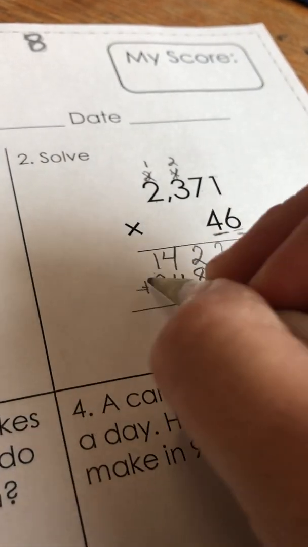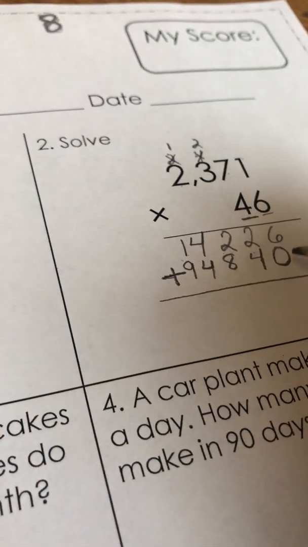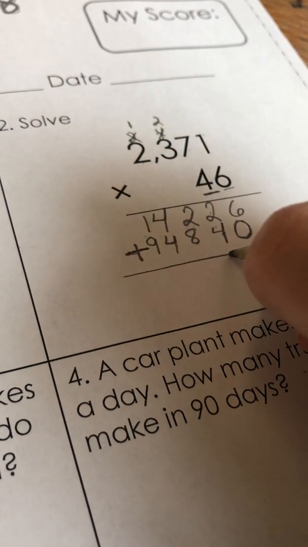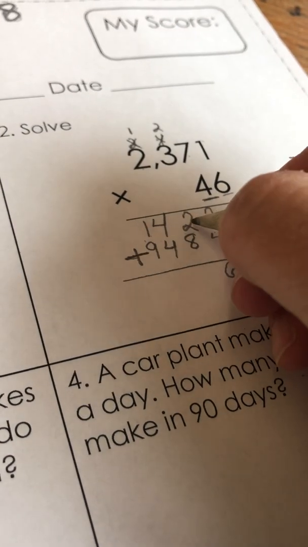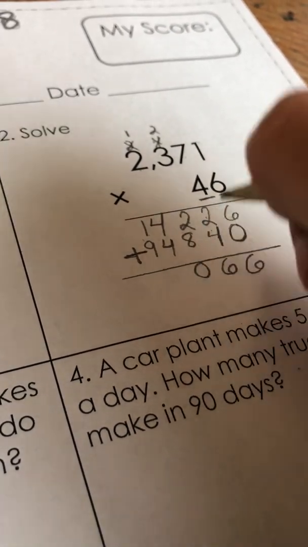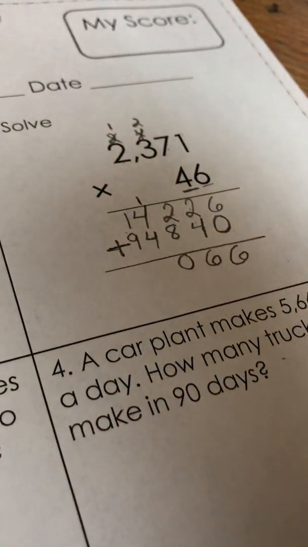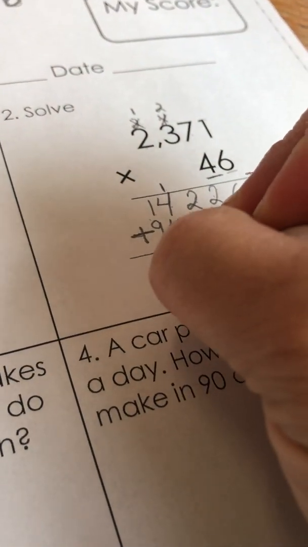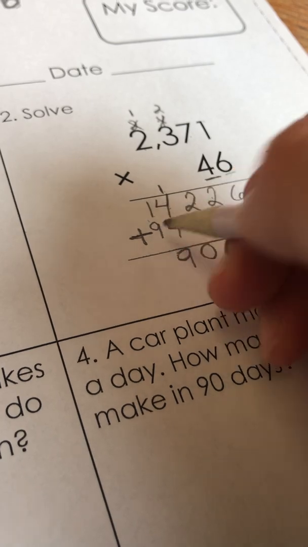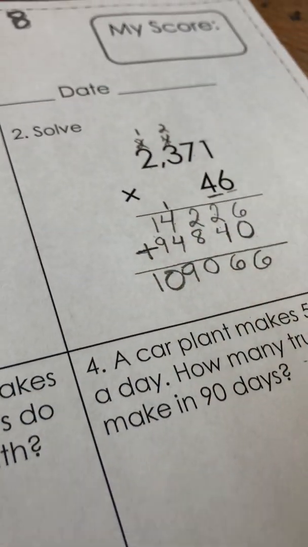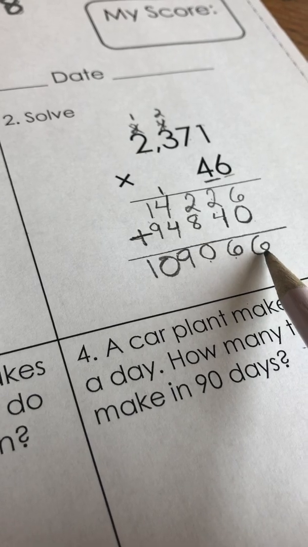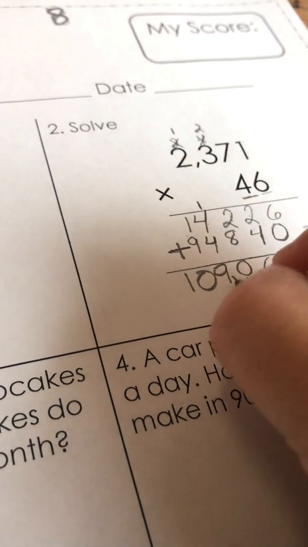I'm going to add these up. 6 plus 0. 2 plus 4. 2 plus 8 is 10. Carry the 1. 1 plus 4 is 9. And 1 plus 9 is 10. Now I'm going to put in my commas. So 3 places over and a comma.